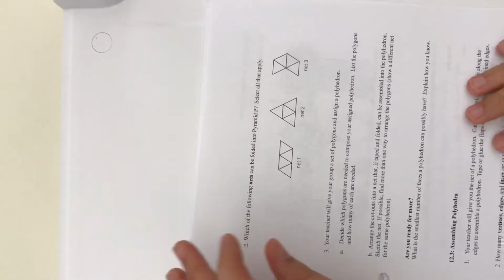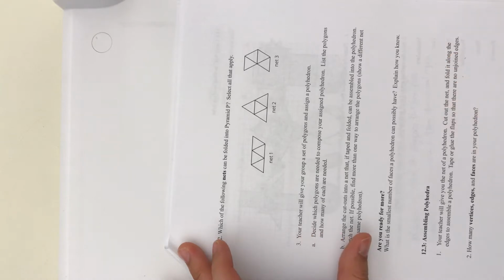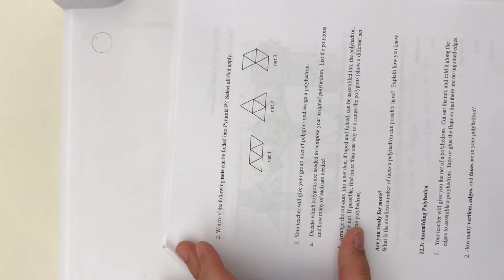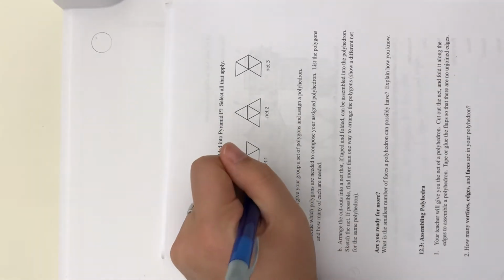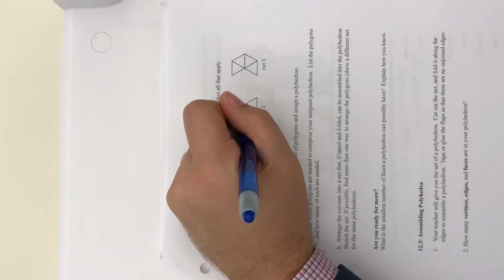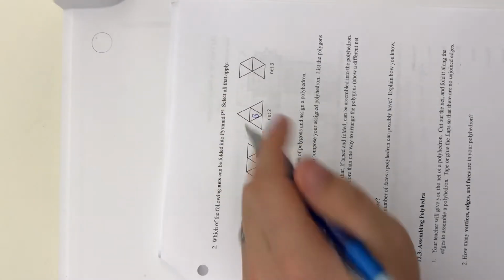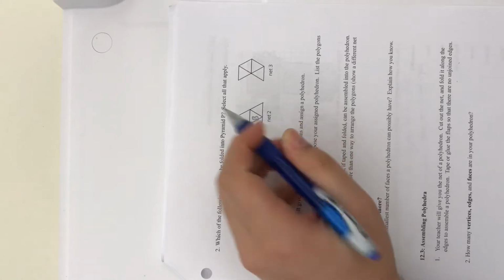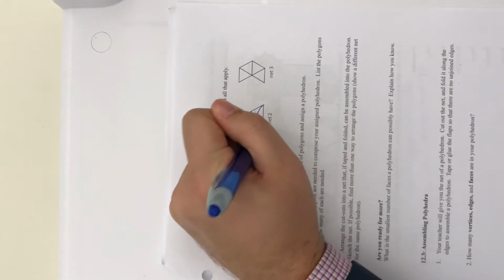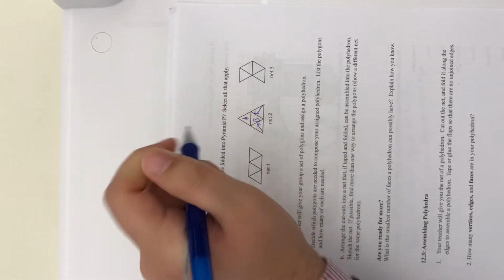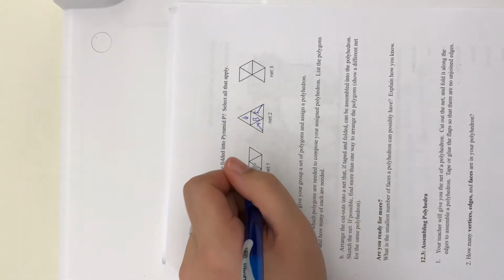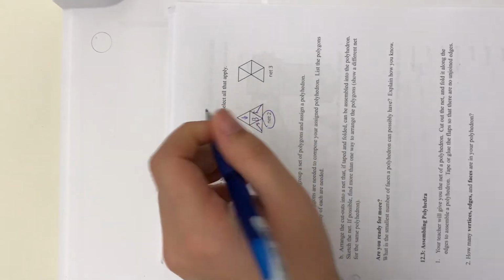Moving on, we talked about these nets. It says, which of the following nets can be folded into pyramid P? Select all that apply. So in this example, if I use this middle part as the base, if I fold this upwards, and this in, and this in, and this in, that's going to form a pyramid. So net 2 works.